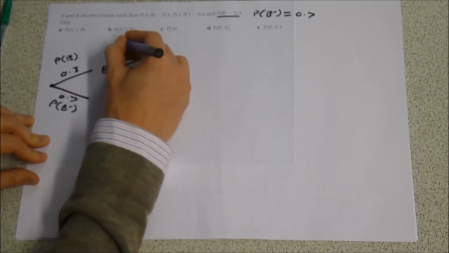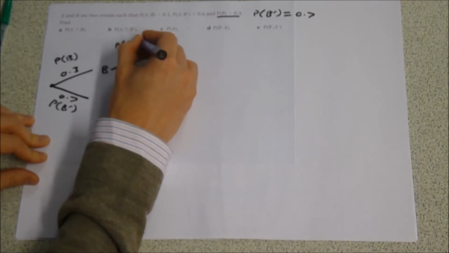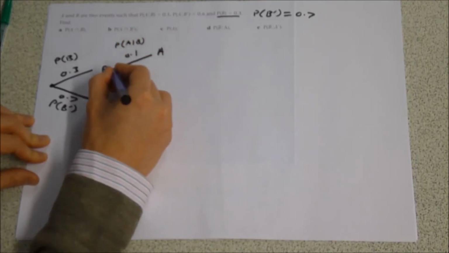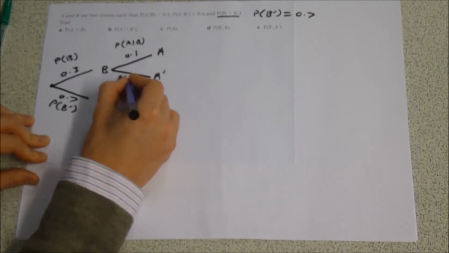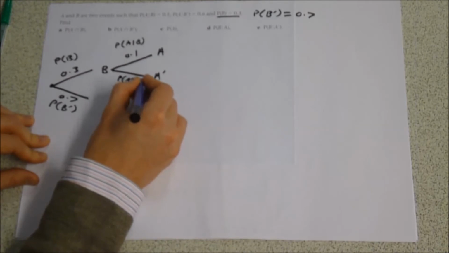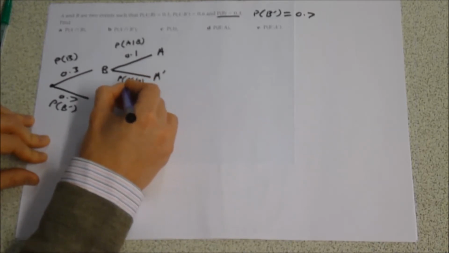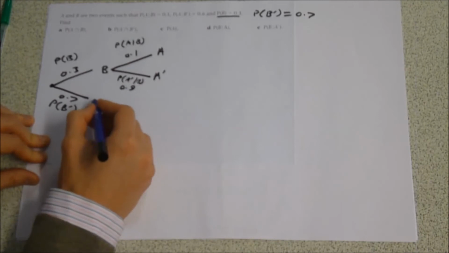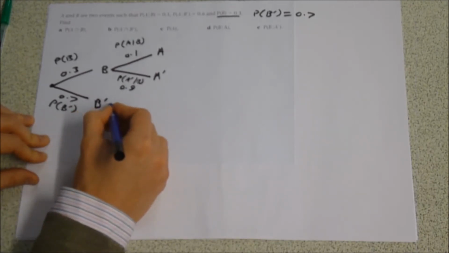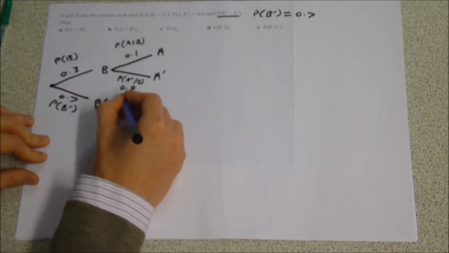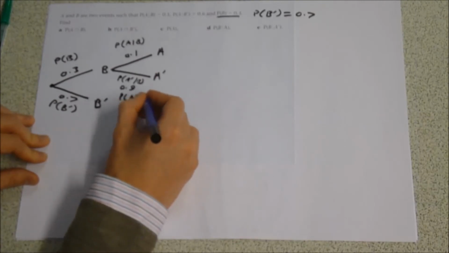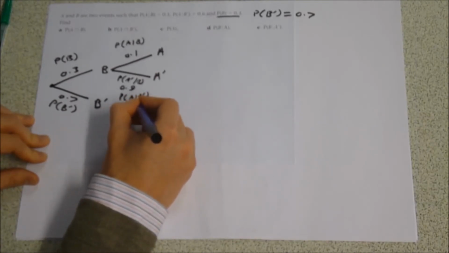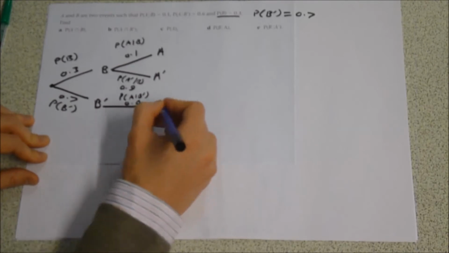So the probability of A given B. So therefore, the probability of A not happening given B's happened must be 0.9. Alright, down here B's not happened, and I know that the probability of A given B doesn't happen is 0.6. So let's draw it like that.